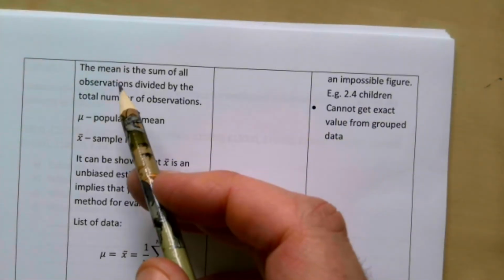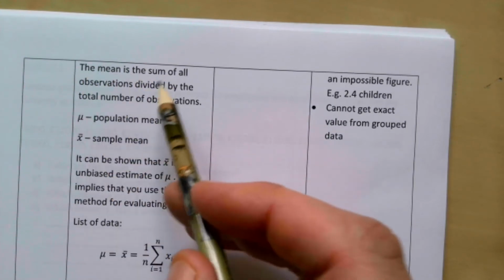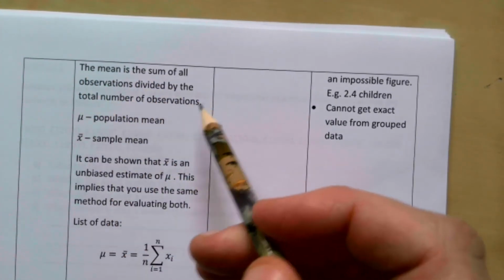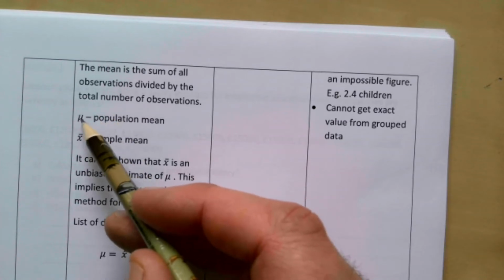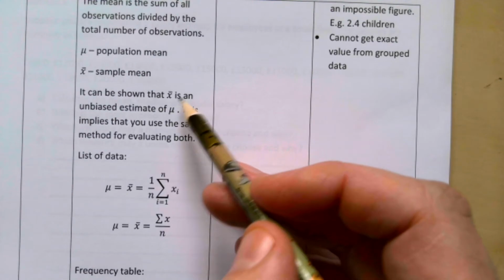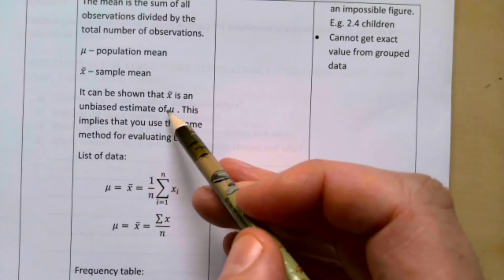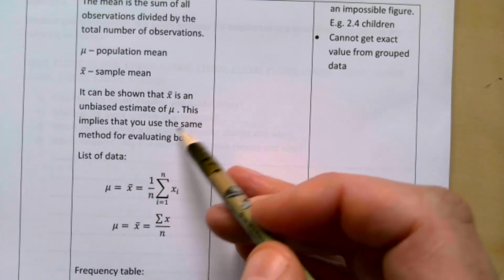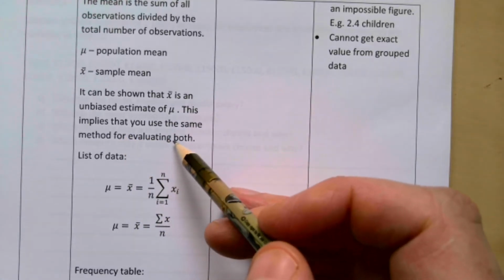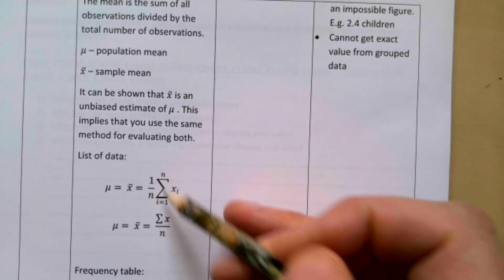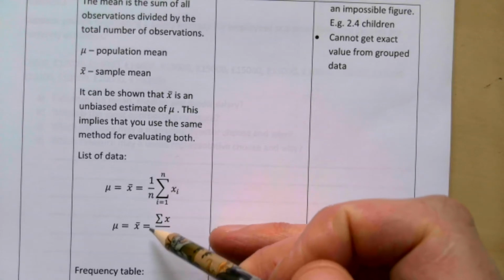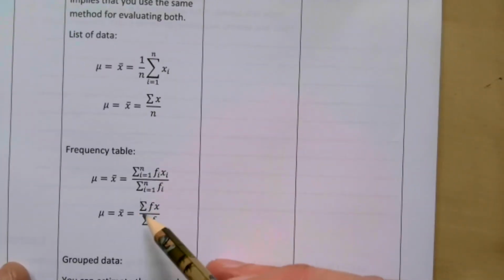Alright, other bits and pieces then are just about description. The mean is the sum of all the observations divided by the total number of observations. Mu is sometimes used for the population mean and x bar for the sample mean. It can be shown that x bar is an unbiased estimate of mu. This implies that you use the same method for evaluating both. For a list of data we use this. Don't worry about this too much at the minute. We'll come back to it. For a frequency table then we use this.